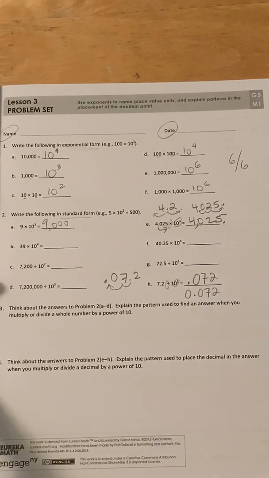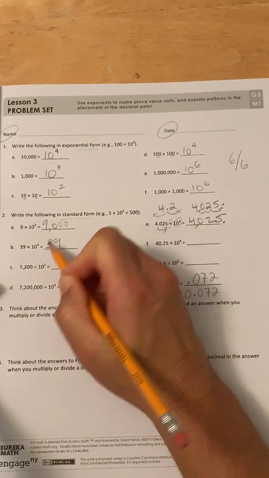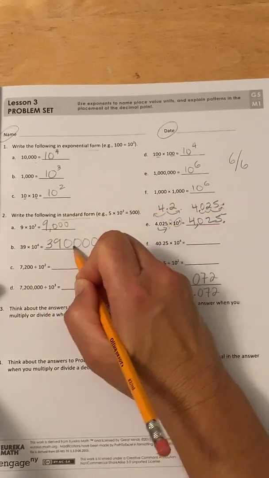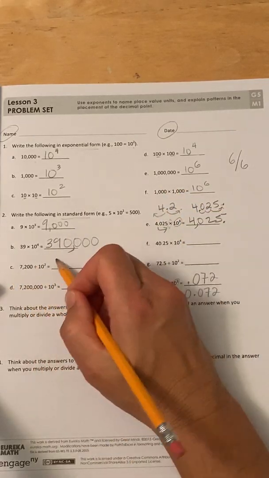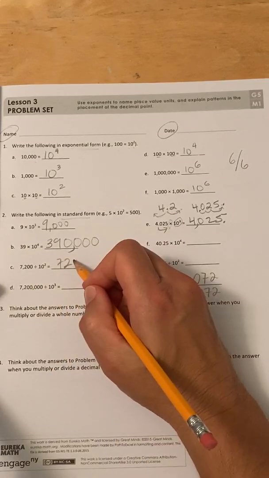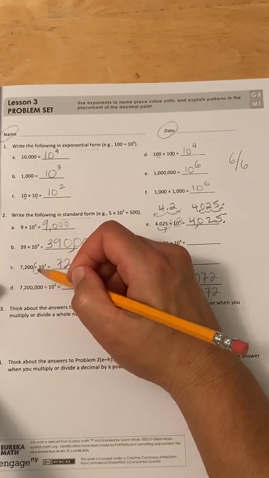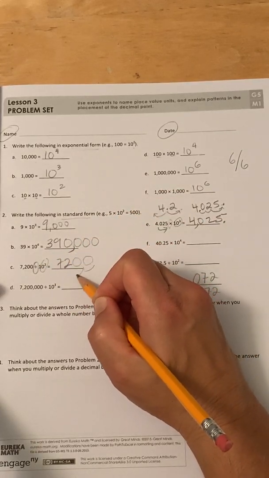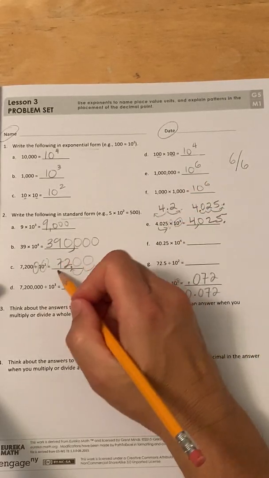Okay, let's check your work. 39 times 1 is 39. Add in 4 zeros. 1, 2, 3, 4. Put in your comma. 72 times 1 is still 72. I have 2 zeros here. I'm putting them lightly because this one is dividing by 2 zeros. So that means I actually have to take off those 2 zeros again. So my answer is 72.